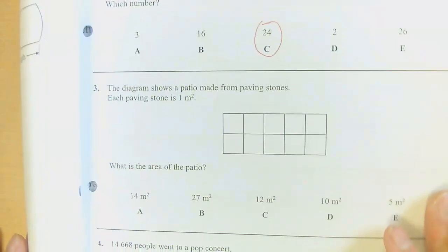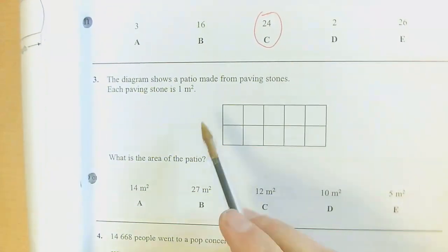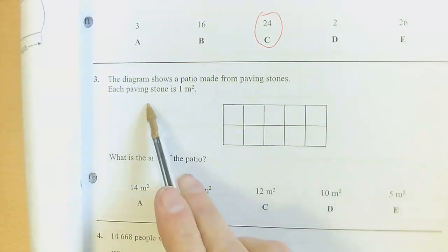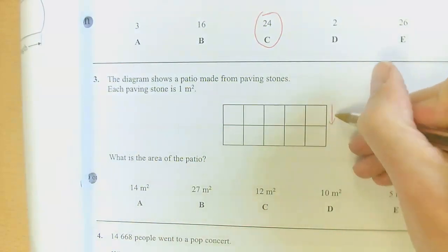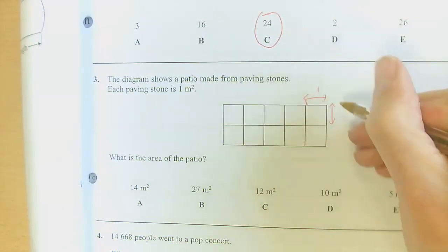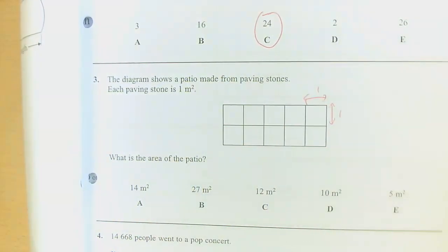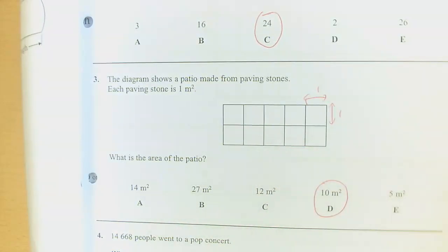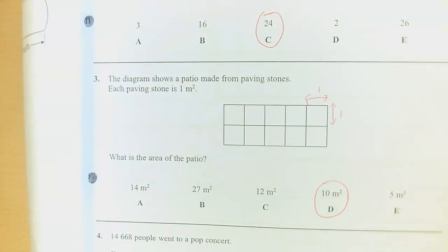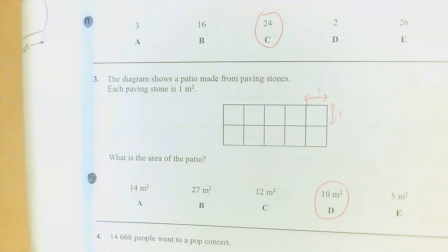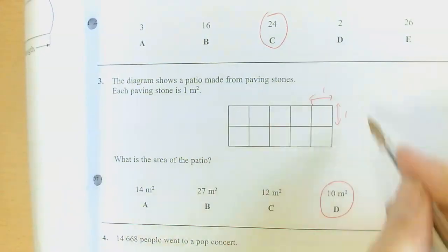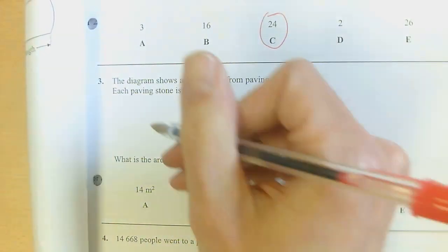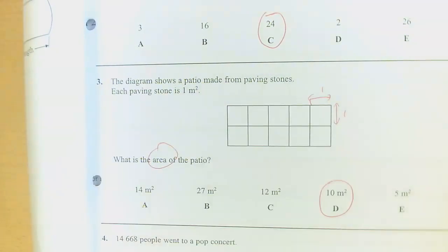Question 3. The diagram shows a patio made from paving stones. Each paving stone is 1 meter square. 1 by 1. What is the area of the patio? That's simply a counting squares task. So it's 1, 2, 3, 4, 5, 6, 7, 8, 9, 10. 10 meters square. A common mistake with this is getting area confused with perimeter, and people count around the rectangle. Not the case here. We're looking at area.